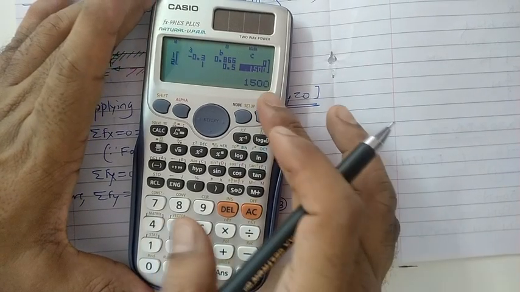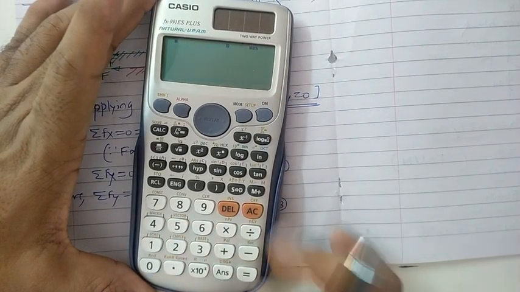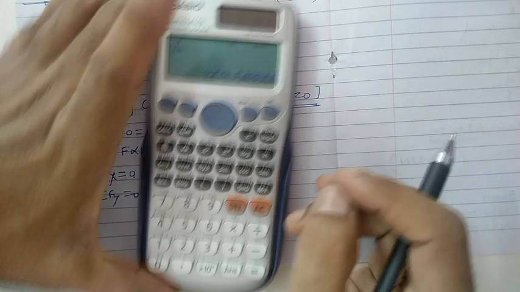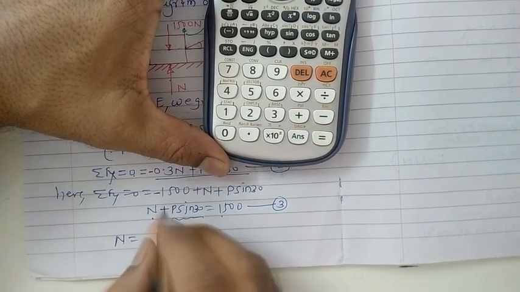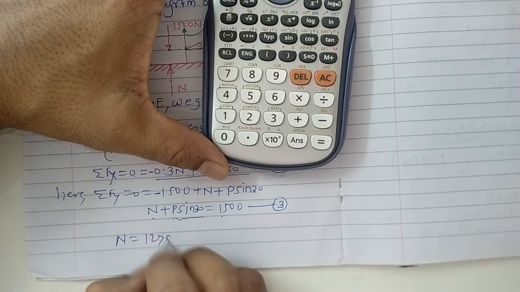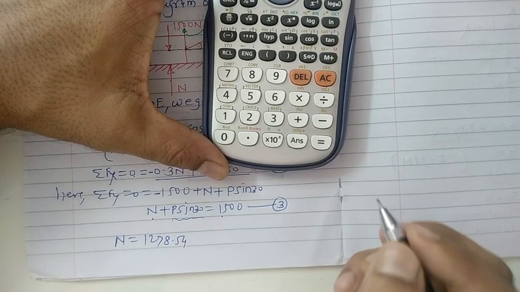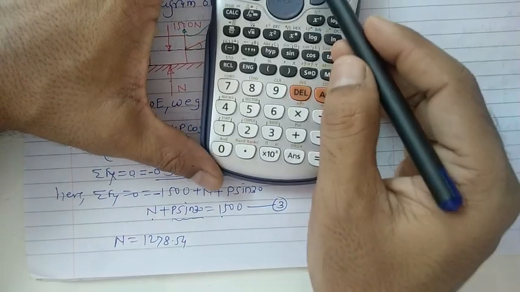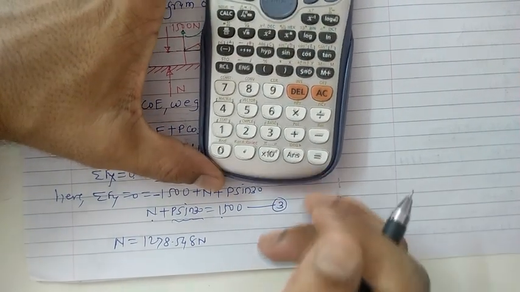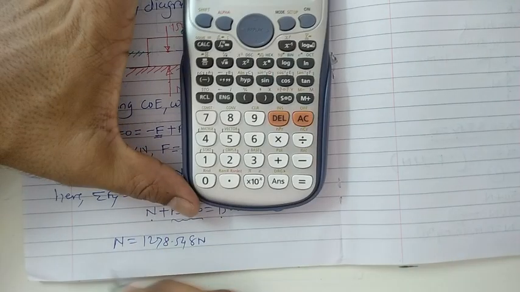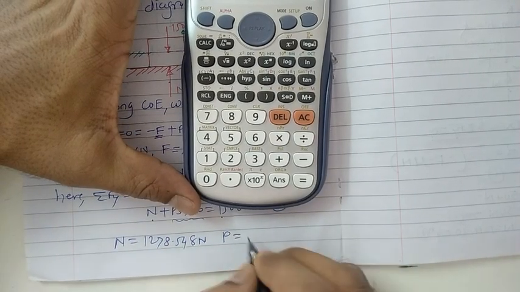Press the equal to button again and you can get the unknown values. So the first term with us, n equals 1278.48.